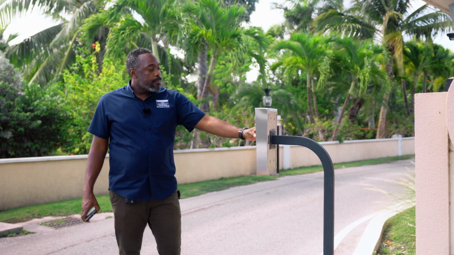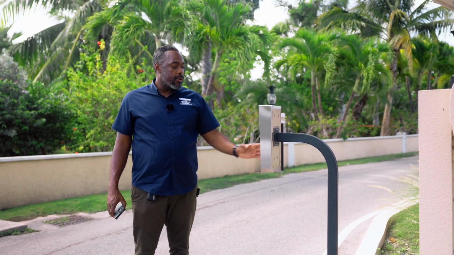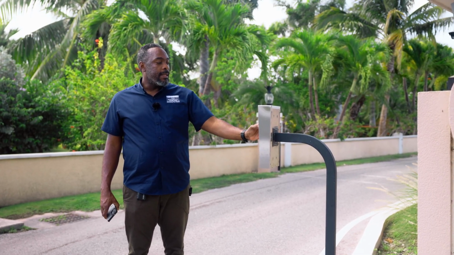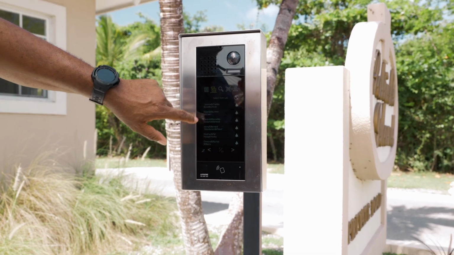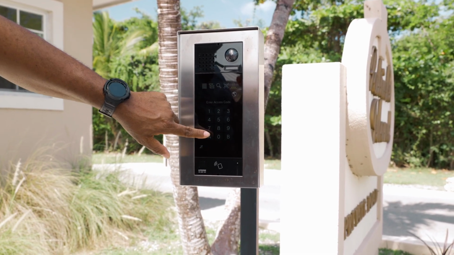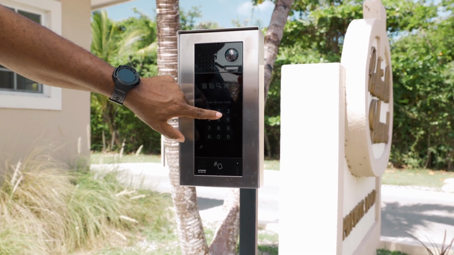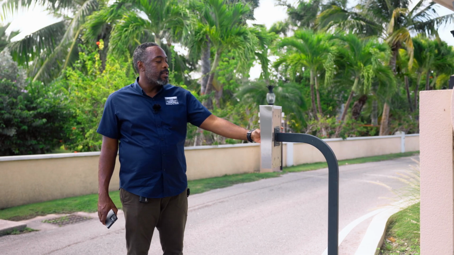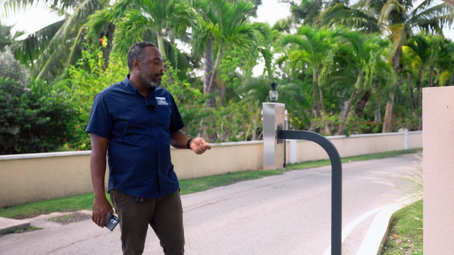So once you come to the intercom, you just tap on the screen. It's a touchscreen intercom. Once you have tapped on the screen, you select from the top if you want to enter your code. You just select the code option. Once you enter your code, you will get an audible sound telling you that the gate has opened.